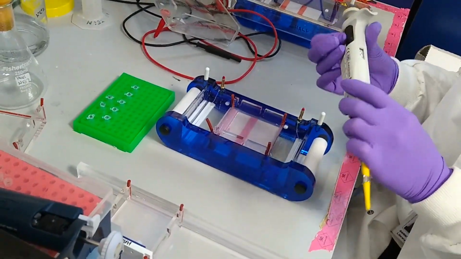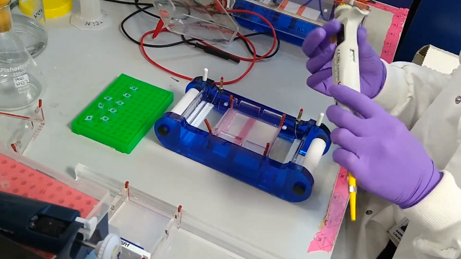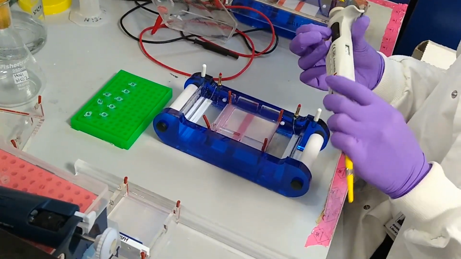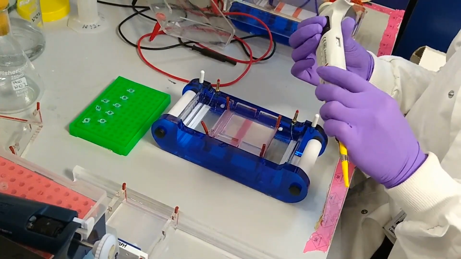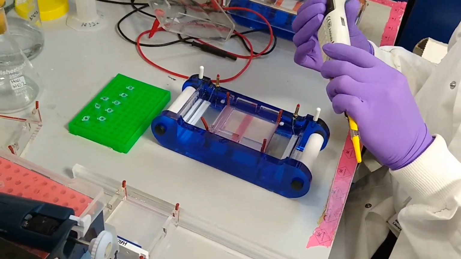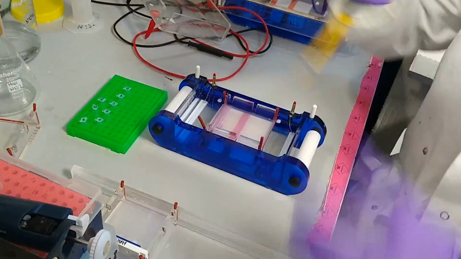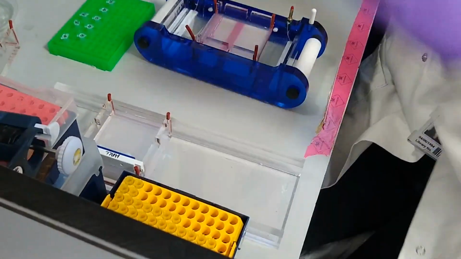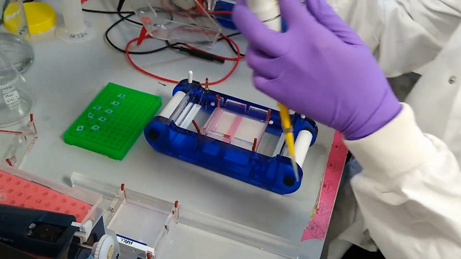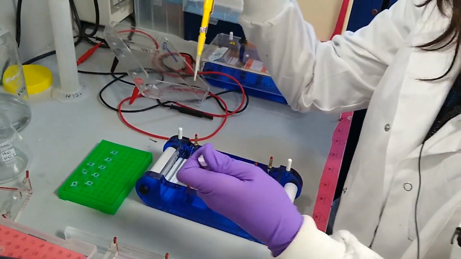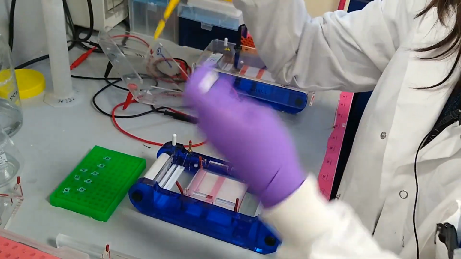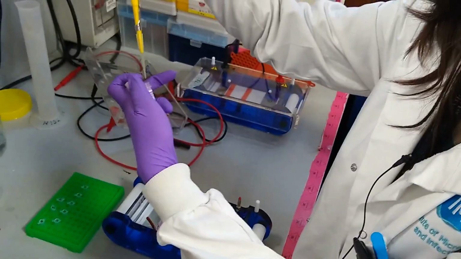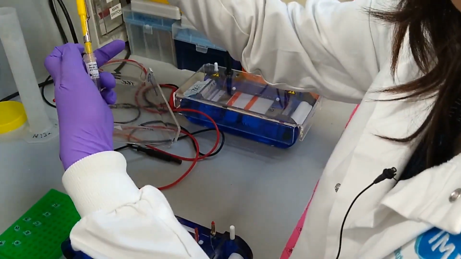The way to do that is, the first thing you do is you add some loading dye into our sample. This just helps bind to the sample and make sure that it runs through the gel and helps us to visually see it as well. So I'm just going to get that.